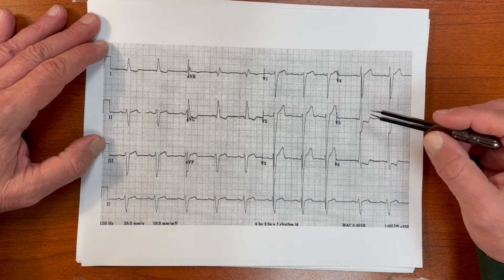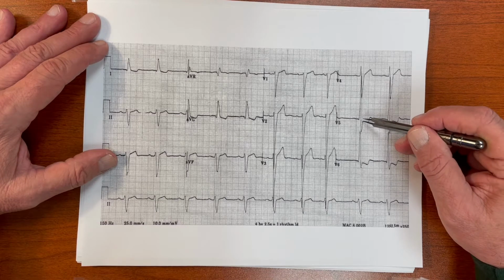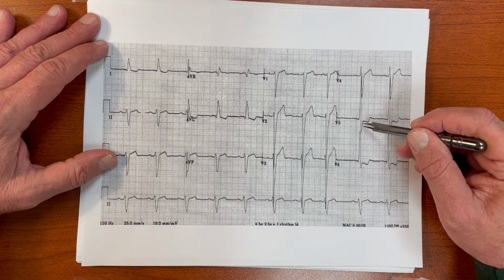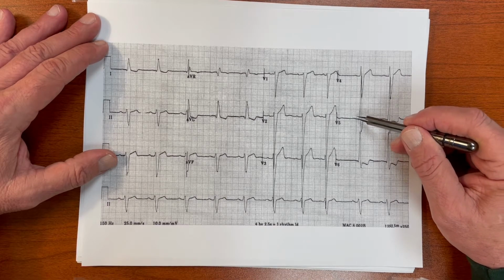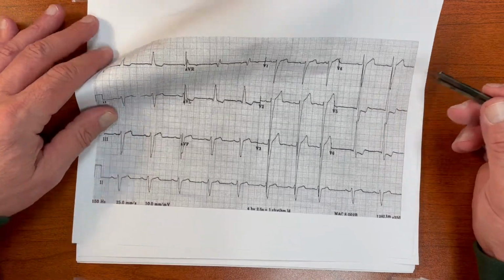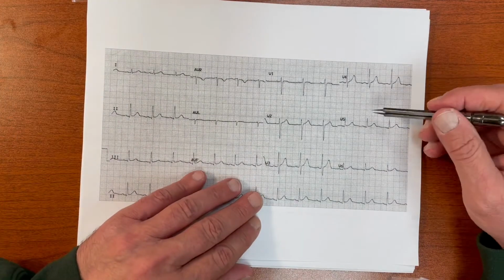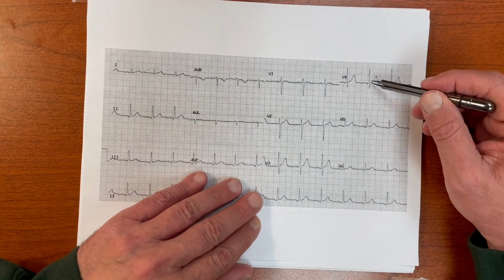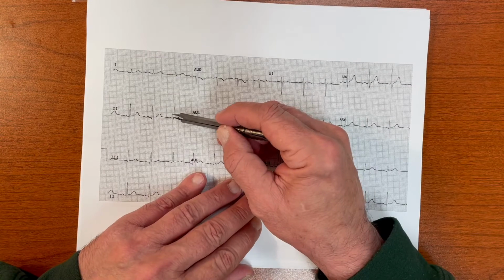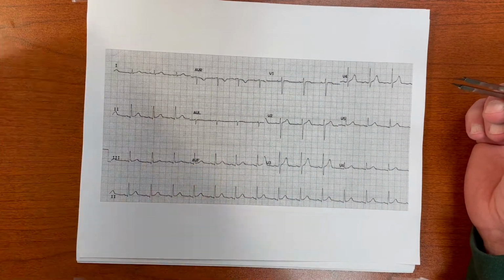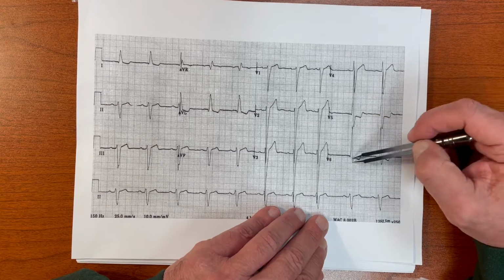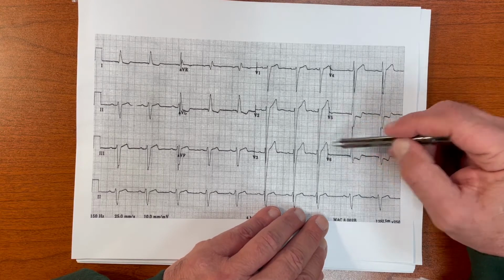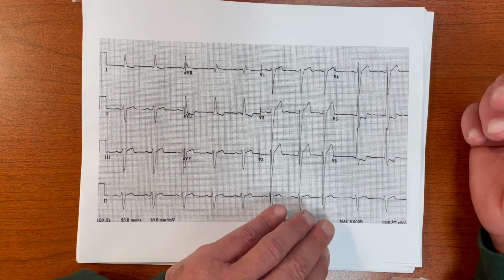Now, we'll be getting into this when we talk about ischemia, but that's the J point where the S wave meets the ST segment, and that goes into the T wave. This J point should be equal to the PR interval, like we see here. That's a J point that looks normal. Versus this J point. So this is a secondary repolarization change. This is not due to ischemia. It's due to the LVH that we see.